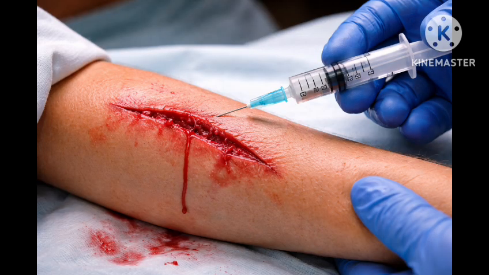And here I will explain some clinical cases for your understanding. Okay, so a 28-year-old male patient comes to the emergency department with a deep cut injury on his forearm after a road traffic accident. The wound is actively bleeding, and the doctor decides that suturing is required immediately.